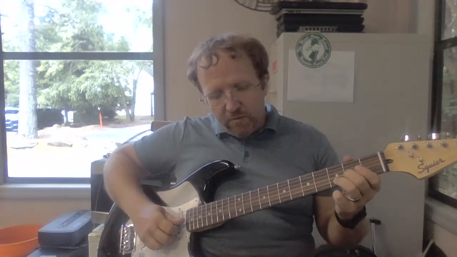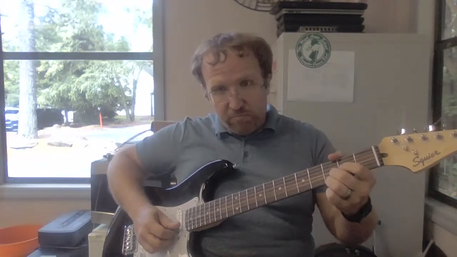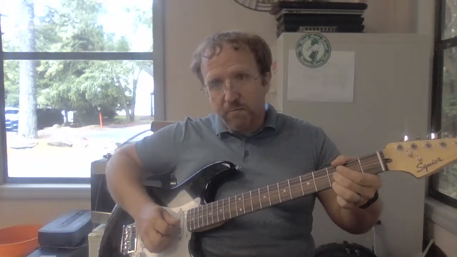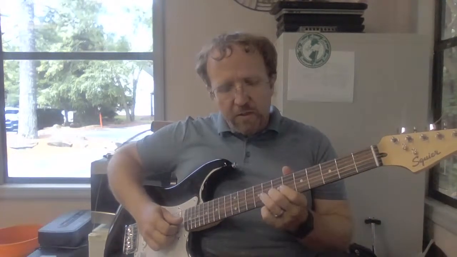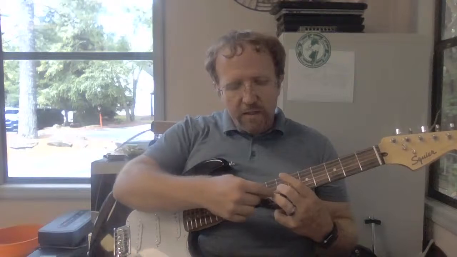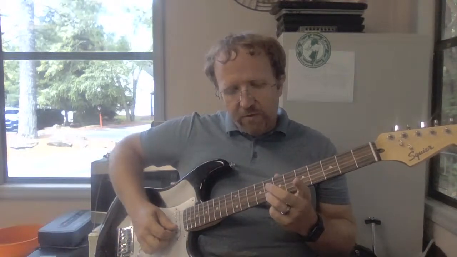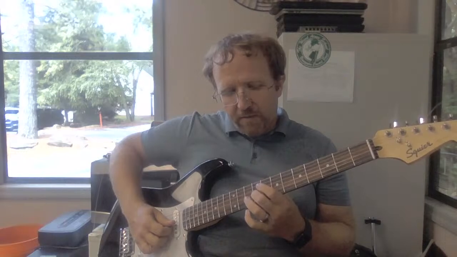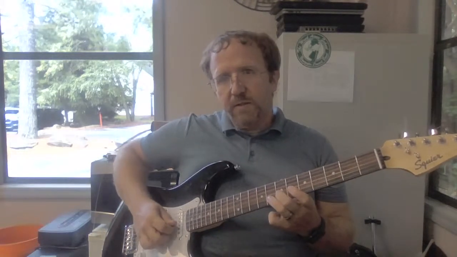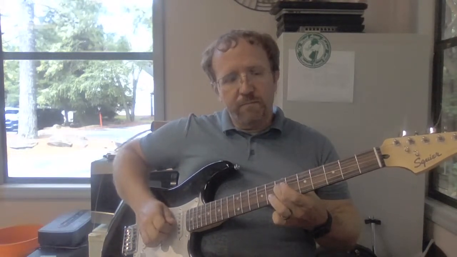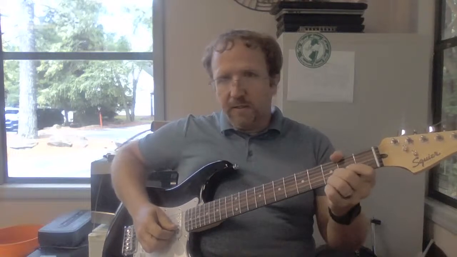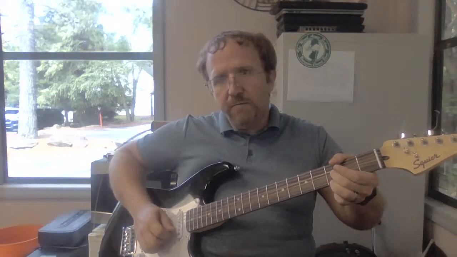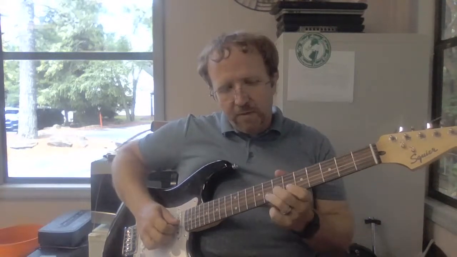If I wanted to do it in the key of C, which is the same as this one, I'm going to go to the 8th fret. So now my finger is on the 8th fret, and I'm going to bend the 7th fret up to the 9th fret. So it sounds like this. And it's the exact same thing as this. Same notes.